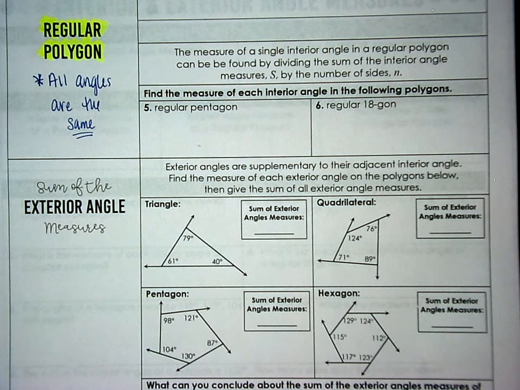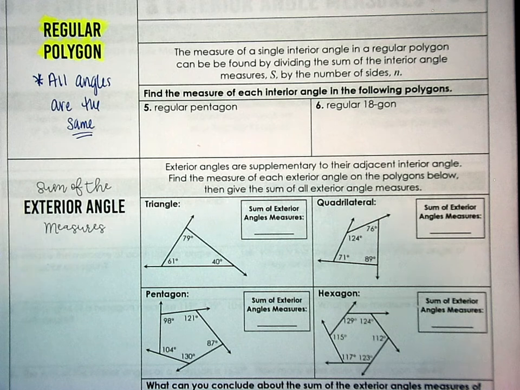Okay, so I'm going to read out what it says. The measure of a single interior angle in a regular polygon can be found by dividing the sum of the interior angle measures S by the number of sides. That's a fancy way of just saying if all of the angles are the same, and I want to find just one of them, I divide by the number of sides. That's because there's a triangle, 3 angles are the same. There's a quadrilateral, 4 angles are the same, and so forth. So in order to get each one, we divide by that number of angles or by that number of sides. It's going to match, okay?